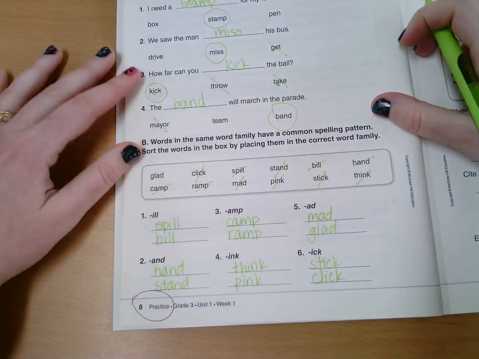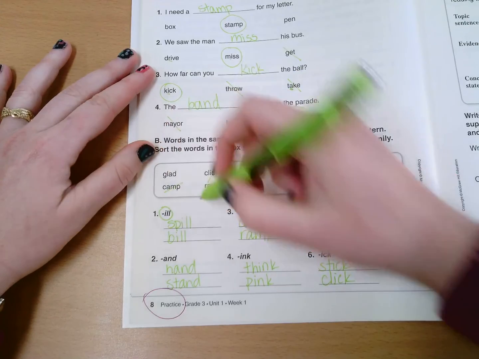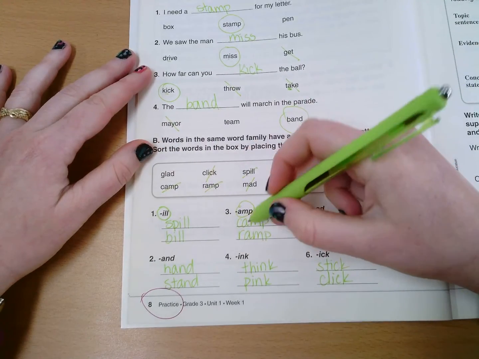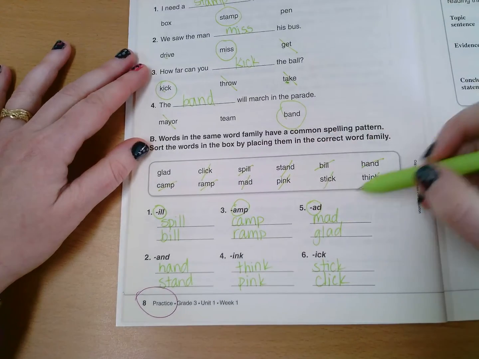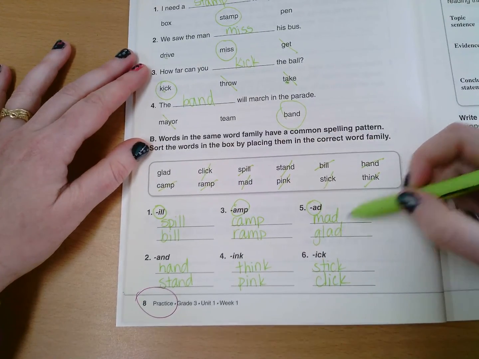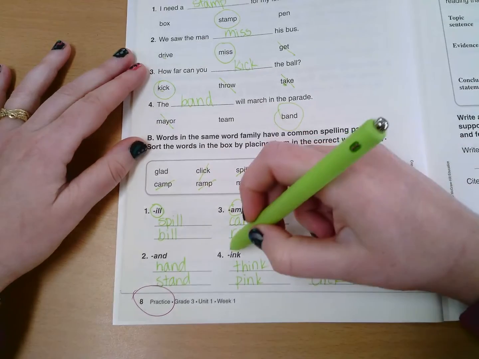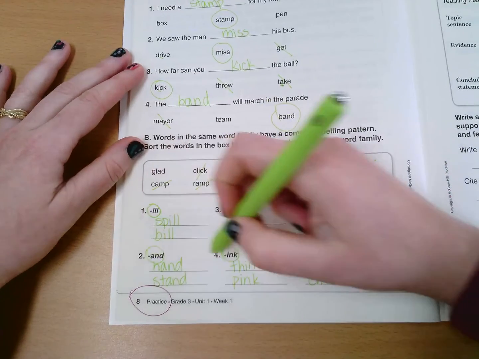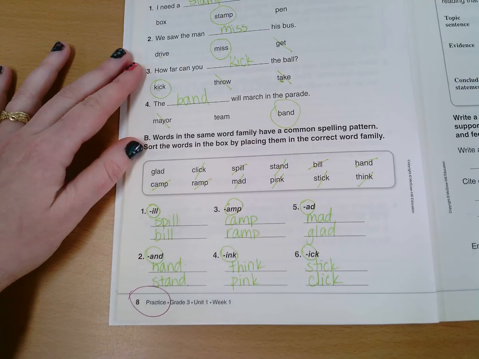Okay, let's check our work. The word family that ends in ill: spill, bill. Amp: camp, ramp. Add: mad, glad. Ick: stick, click. Ink: think, pink. And: hand, stand. Okay, I hope you got them right. If you didn't, it's okay. Just fix them now.